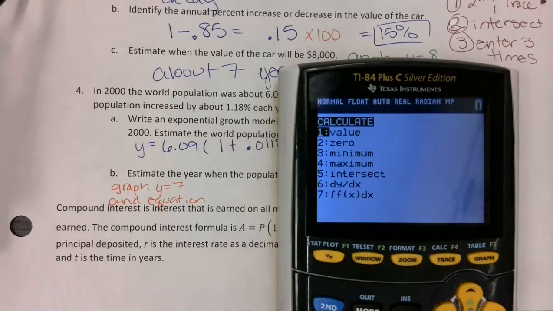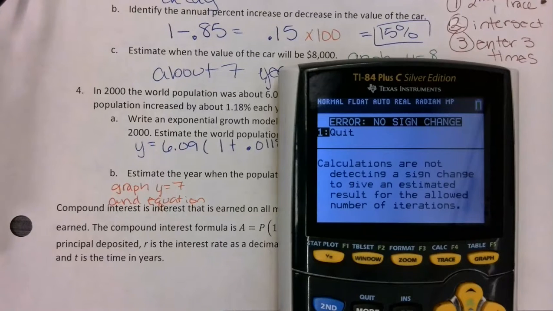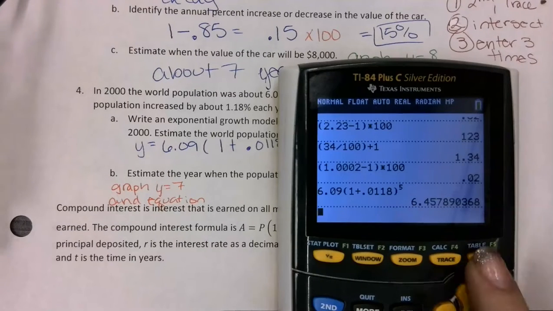I'm going to go second, calculate, intersect. I'm going to hit enter on the blue one, enter on the red one. Yep. Yeah, I did it wrong. But they clearly cross. What is wrong with you, calculator?